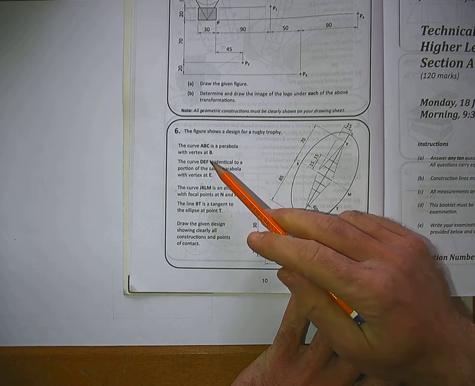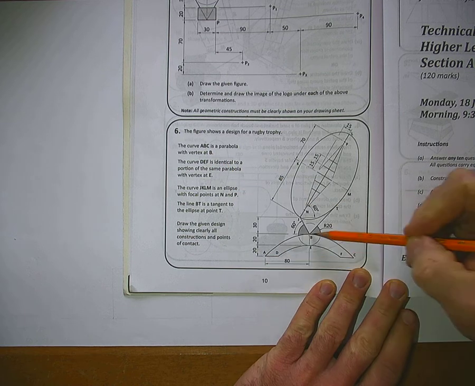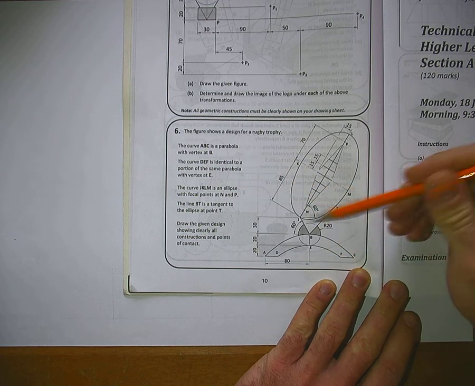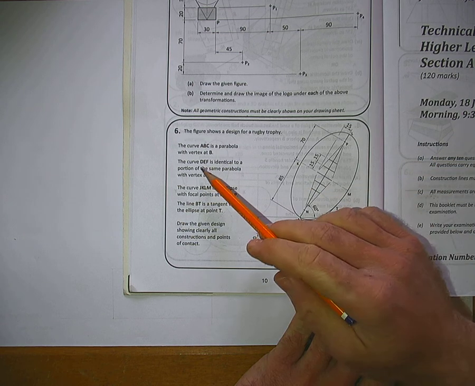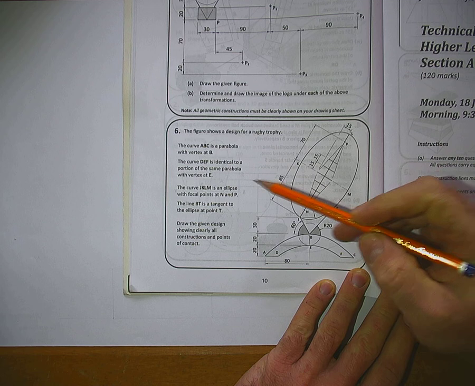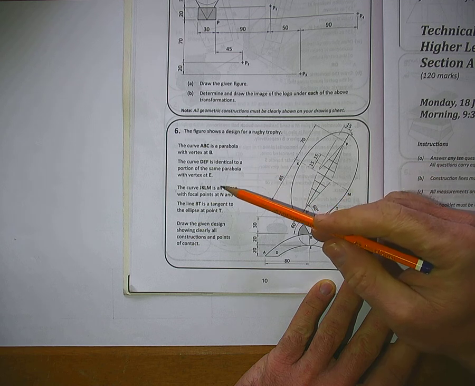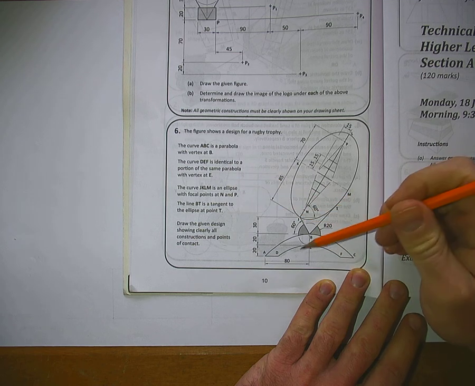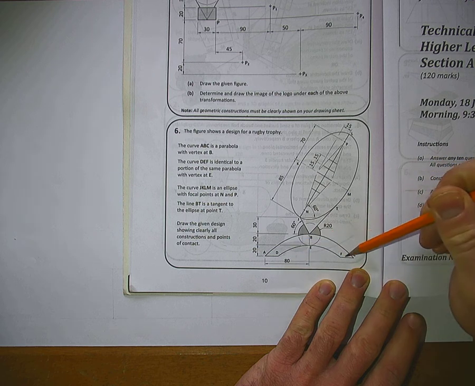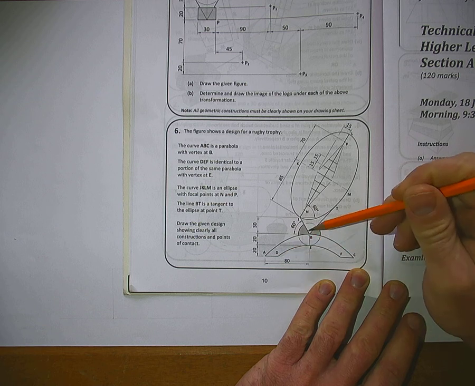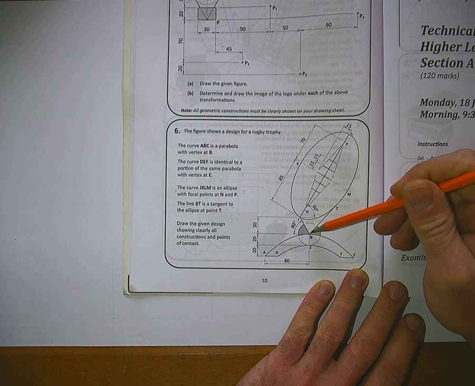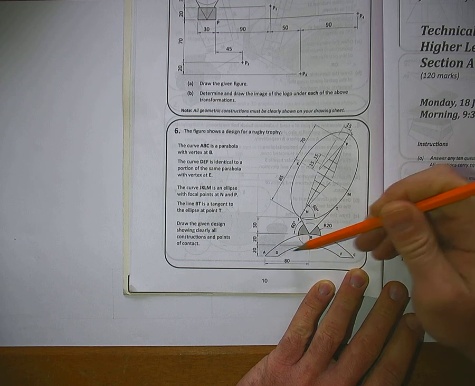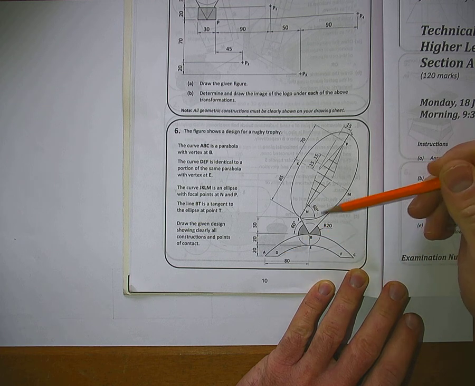rugby trophy. The curve ABC, so our curve ABC here, is a parabola with vertex at B, okay? So vertex at B, so that's important to know where your vertex is first of all. The curve DEF here is identical to a portion of the same parabola with vertex at E, okay? So basically that's the same portion of this parabola here, so it's the exact same size of parabola. So we just have to construct this one first, and using transformation geometry, using a translation, we'll just move that one down to there and we'll create our second parabola there, okay?